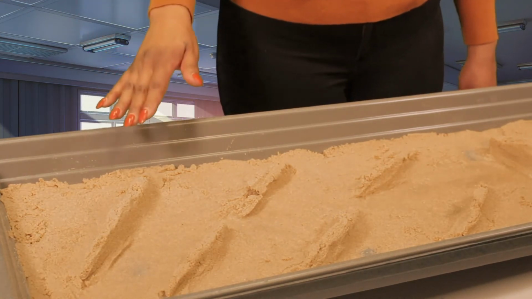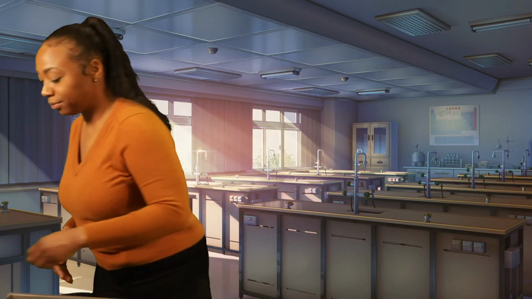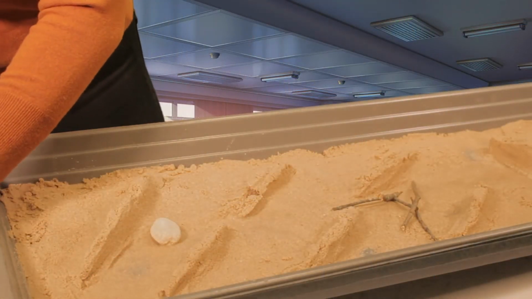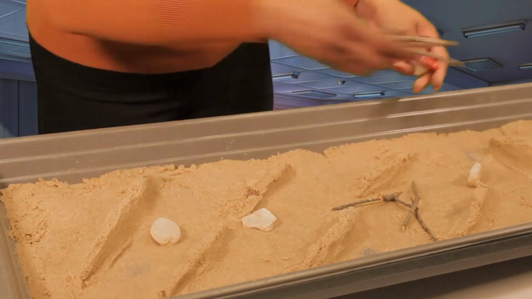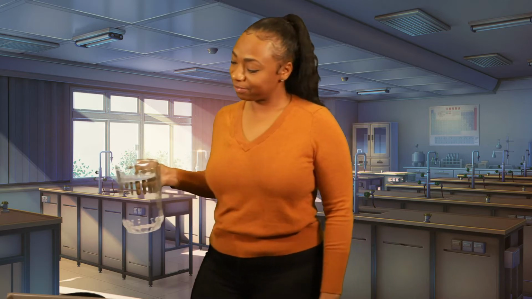We see that the water followed the crevices in the peaks and the hills. Let's add some rocks and some sticks to see how that'll change the flow of the water. What's your hypothesis of where you think the water will go? And how will the sticks and rocks affect the flow of water? Let's see.